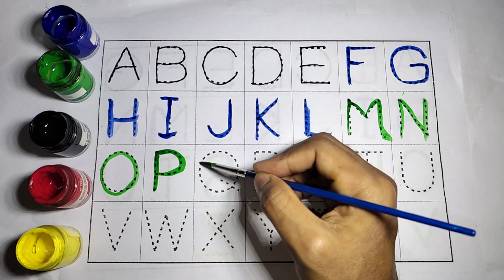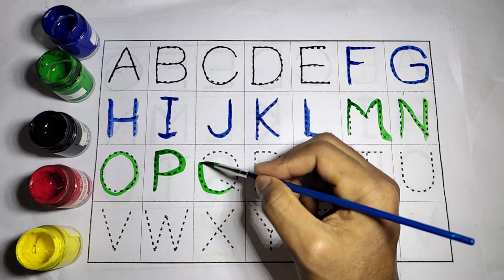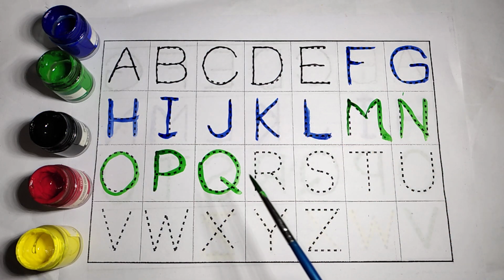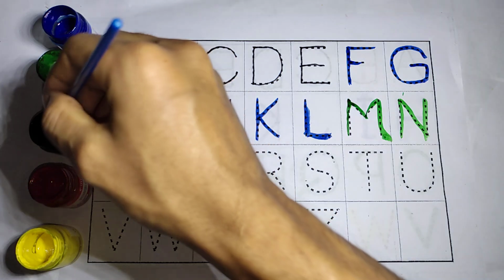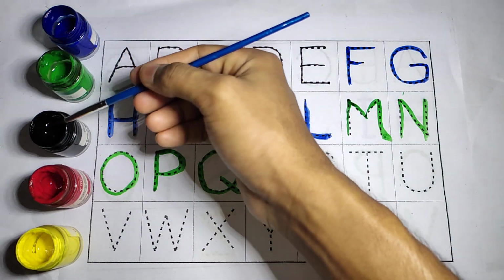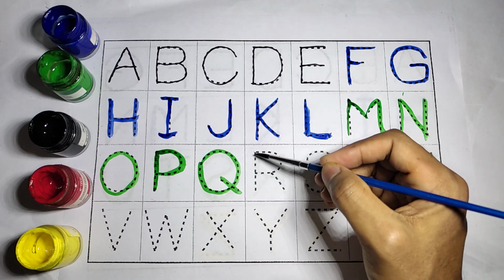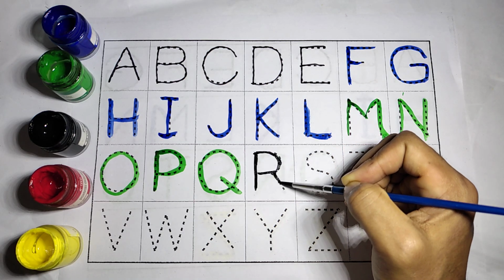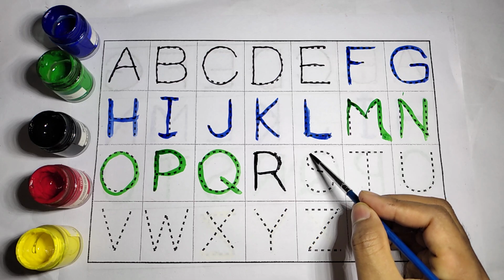Now we draw Q. Q for queen. The next one is R. Kids, now we use the color of black. R for rose, R for rice. Now we draw the alphabet of R. And the next one is S.